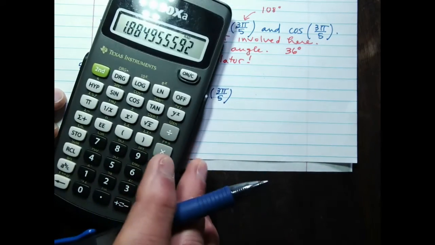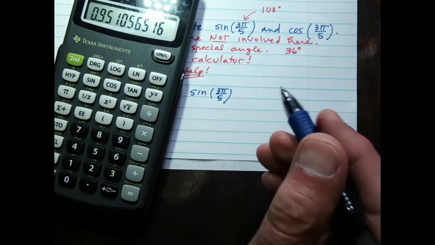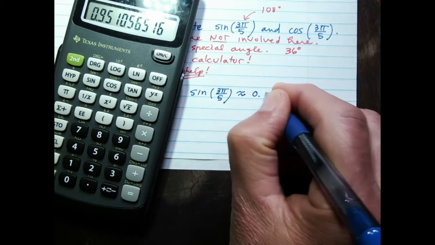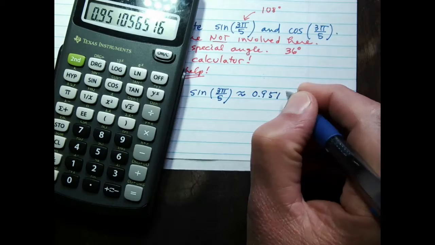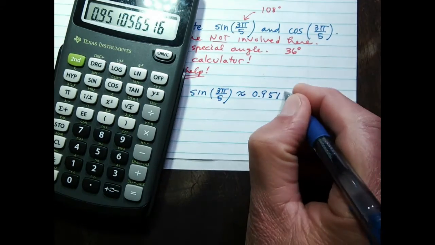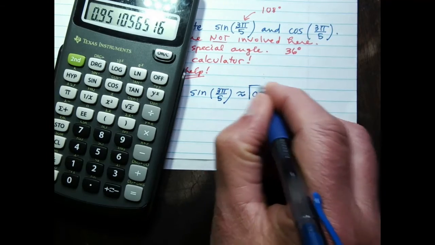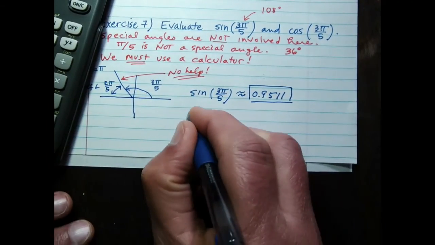And my calculator's in radian mode, so I can just hit sine. And I see a decimal appears. This is about 0.95105. So if I round off to 4 places, that's all I can do. All I can do is push calculator buttons to get this value.